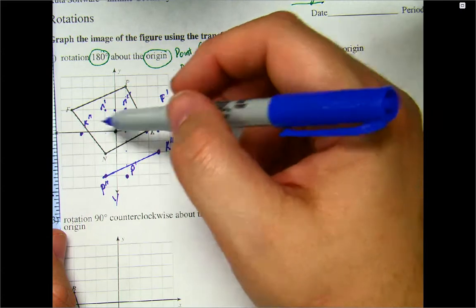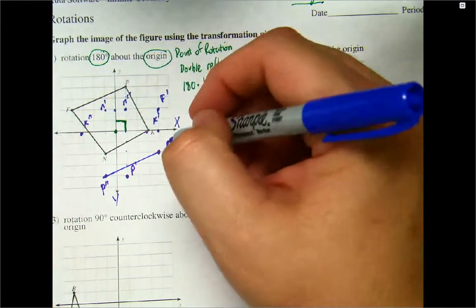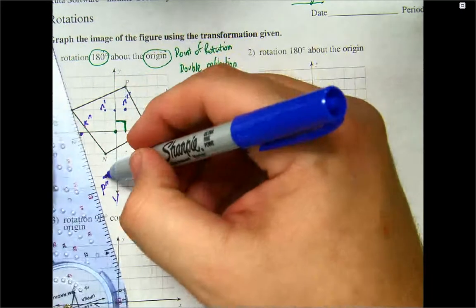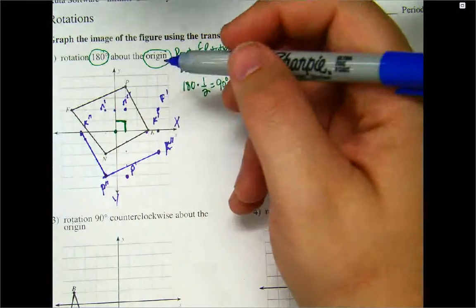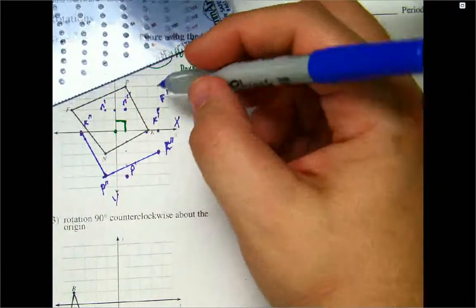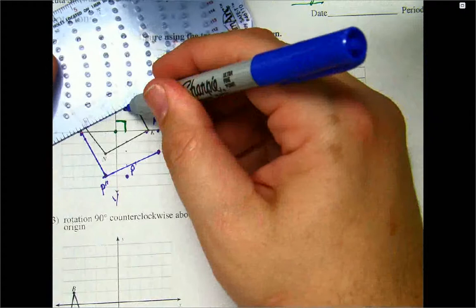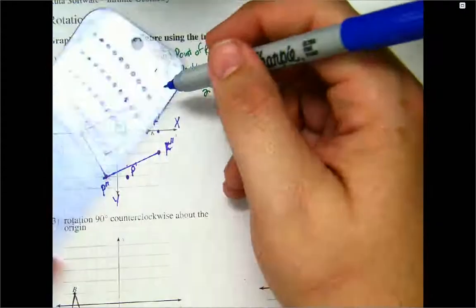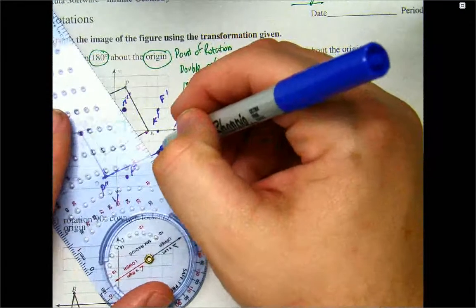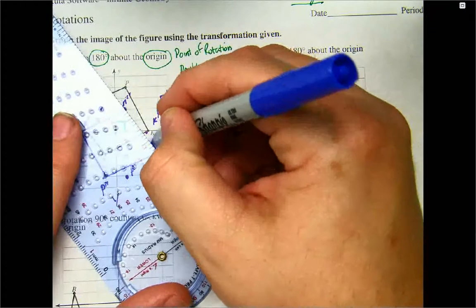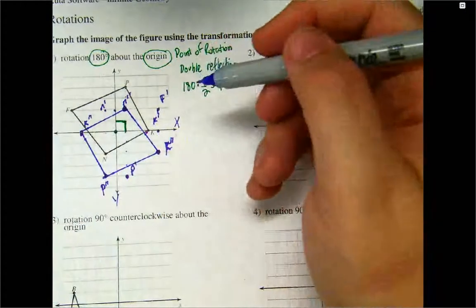Well, that's F double prime right there. P is going to end up right there. N double prime is right over here. Alright, so that's what we got with our shape.